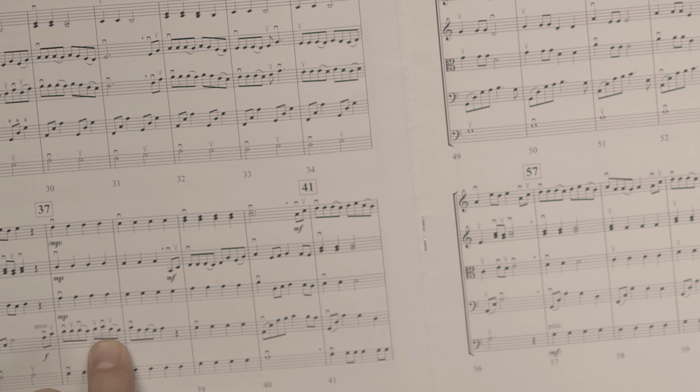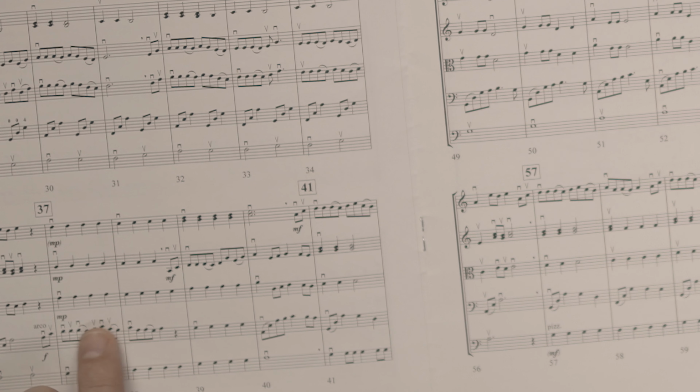You could play that 1st finger. Otherwise, you could do 2, 1. You could do your shift here. The best way to do it is probably not 1, 1 because it's slurred and that's going to sound sloppy. So you probably want to do 4, 2, 1. And that's just going to take a little bit of practice and slow woodshedding.